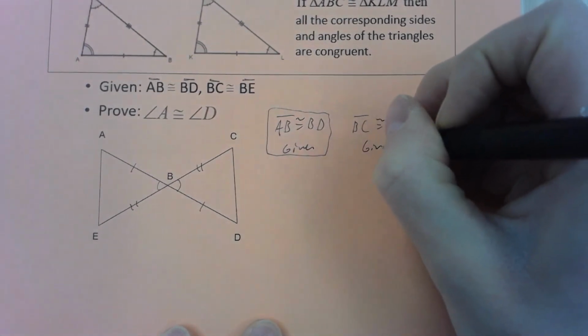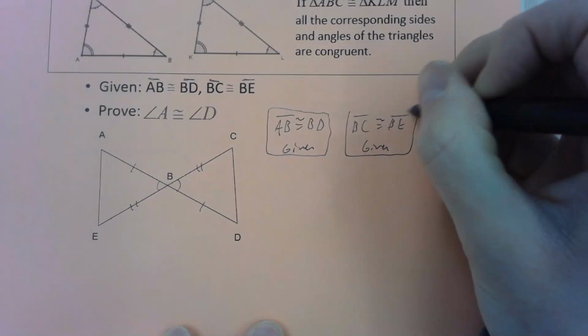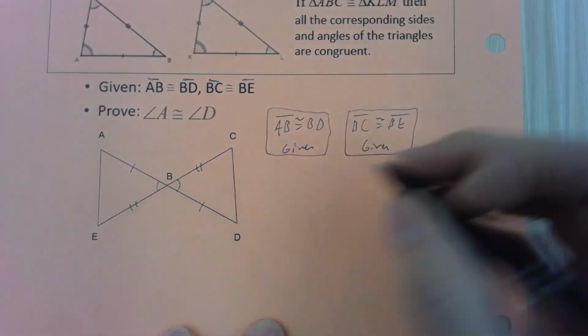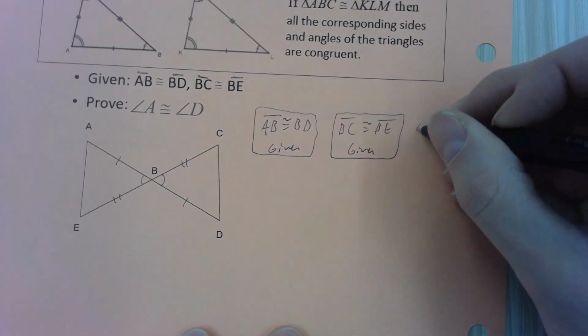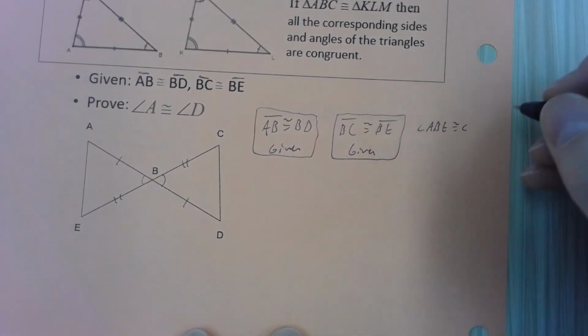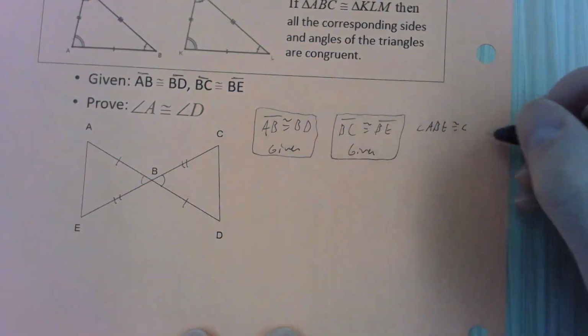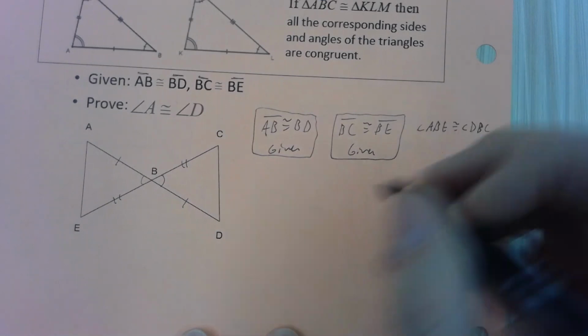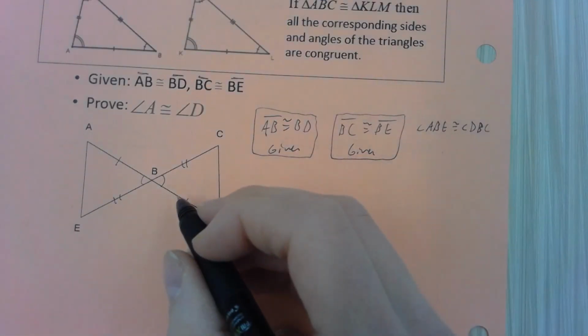That's also given. That gets its own bubble. And then the next thing that we said in our proof after we marked those is those vertical angles are congruent. So angle ABE is congruent to angle DBC, because those are vertical angles.